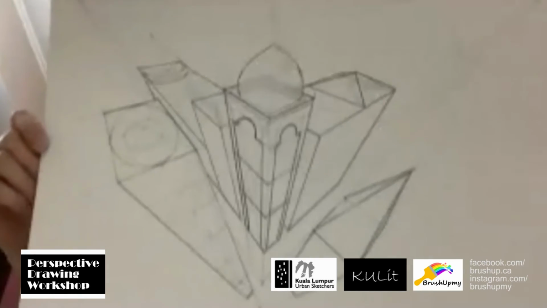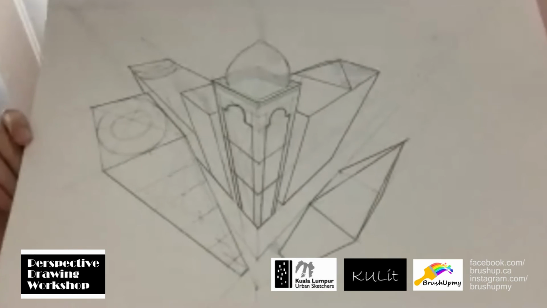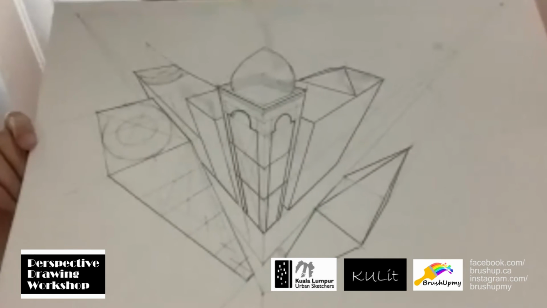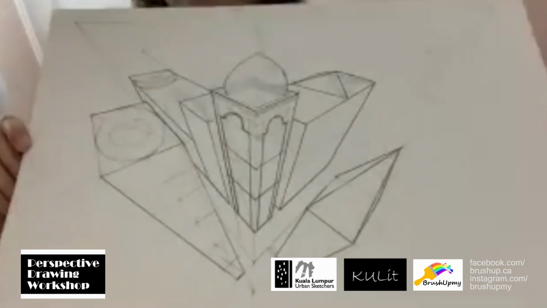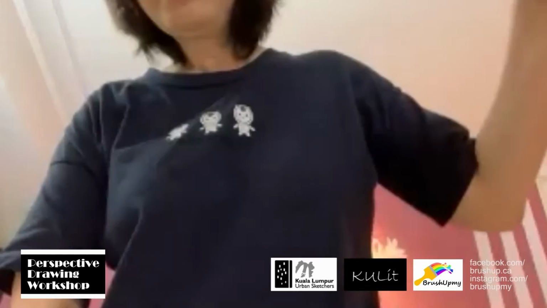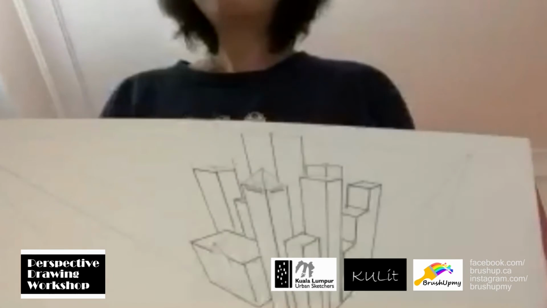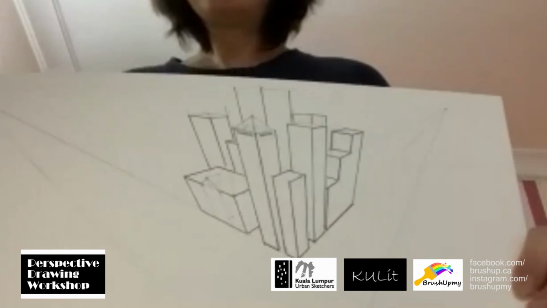Okay, I think you got it pretty well, Chin Han. I think you got the idea right. Your vanishing points are at the right place. So the only thing is detailing. That's all. Okay, this is the second one. I think you have understood 3-point perspective, and you've done very well today.